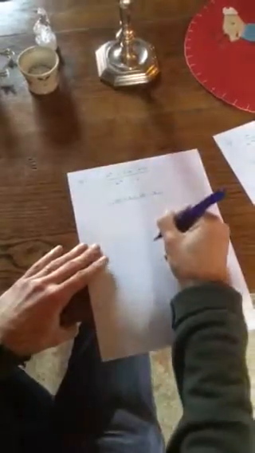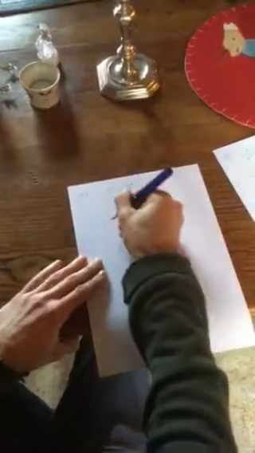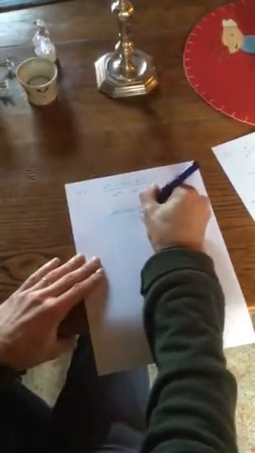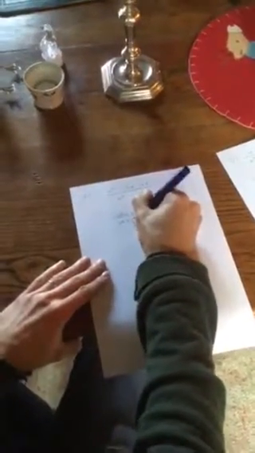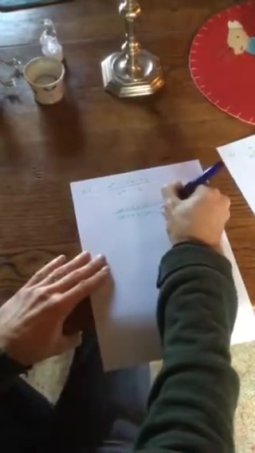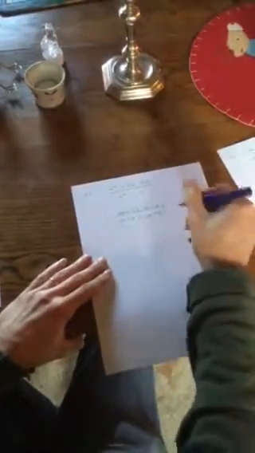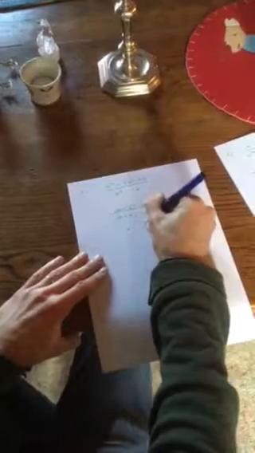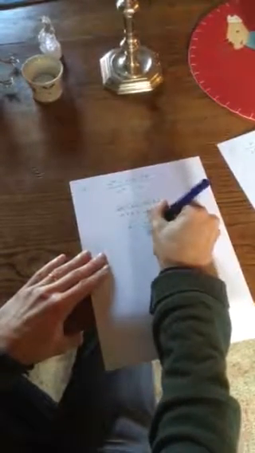Then x squared minus 4, that is just the difference of two squares. So again, I can just do that as x plus 2, x minus 2, which means that those two cancel out, leaving me with x minus 3 over x plus 2.